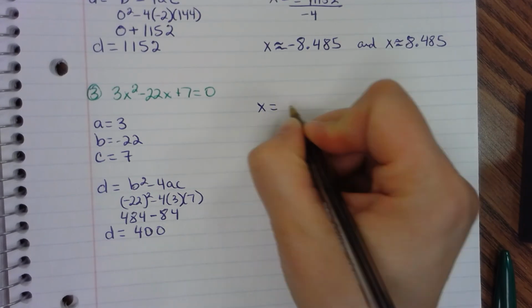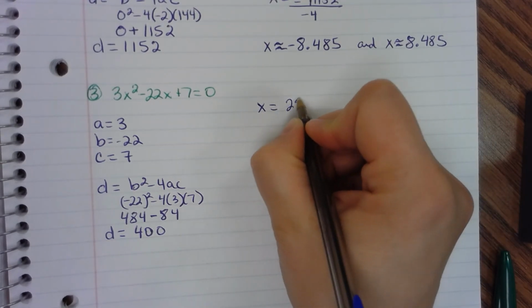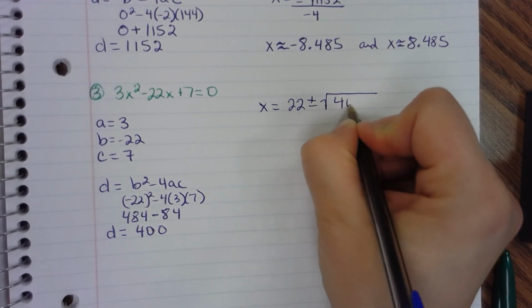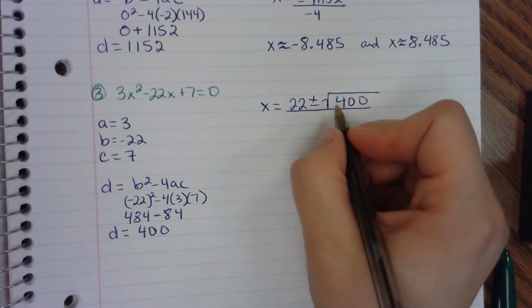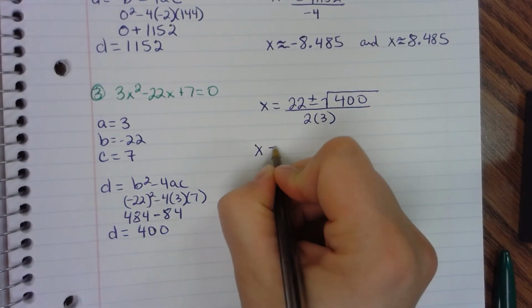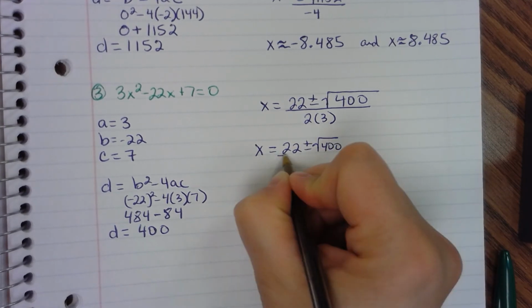So x is equal to the opposite of b, so we're going to turn that into a positive 22, plus or minus the square root of 400 divided by 2 times 3. So x is equal to 22 plus or minus the square root of 400 divided by 6.